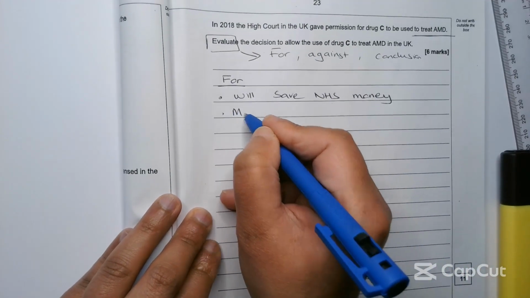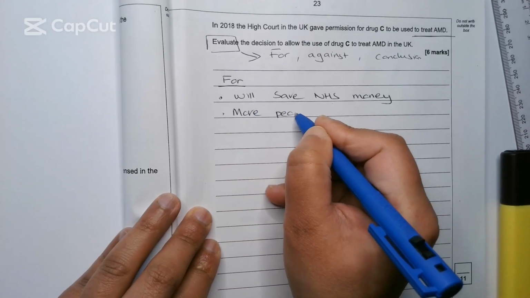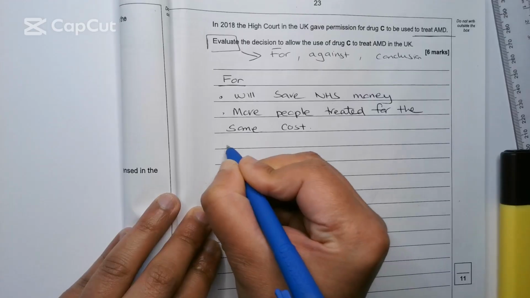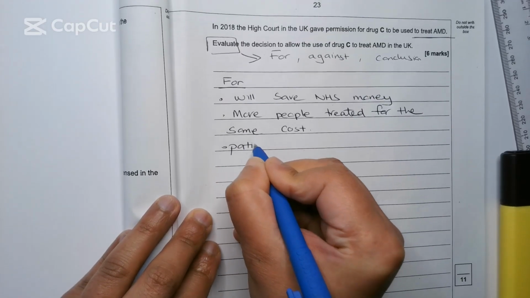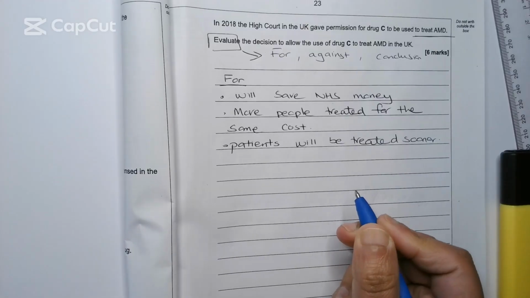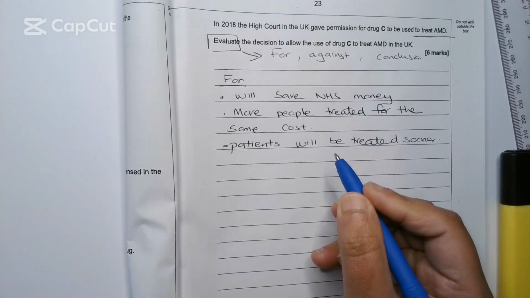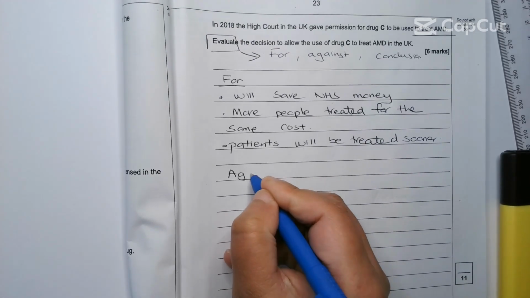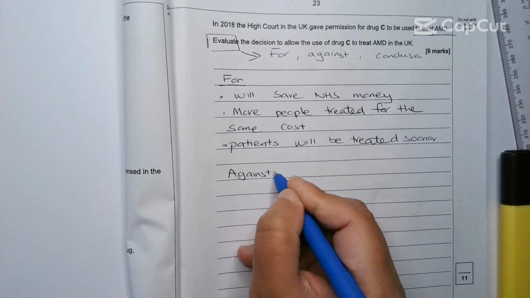You can say more people treated for the same cost. You can also say patients would be treated sooner. I've already got the point about more people being treated for the same cost. It's likely to have been tested in other countries, used in other countries, so it's likely to be safe.